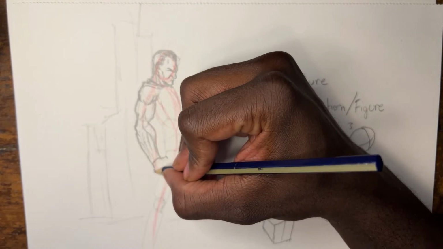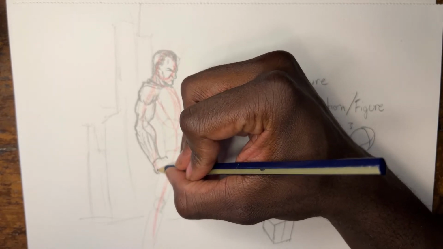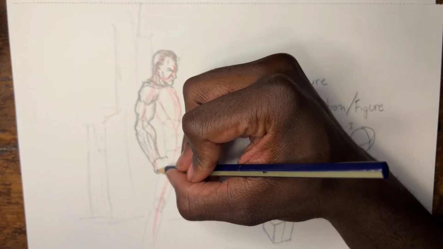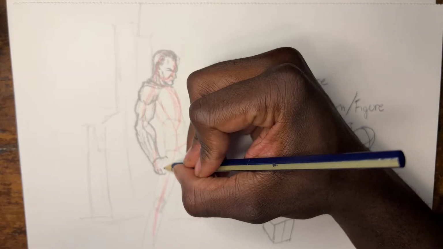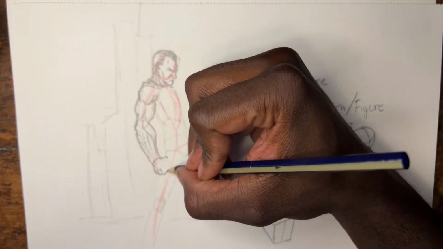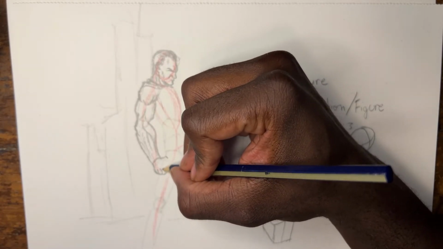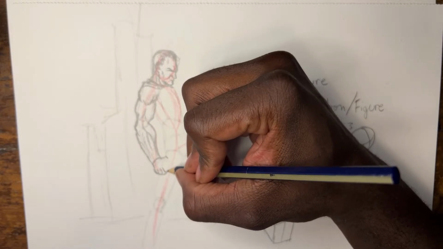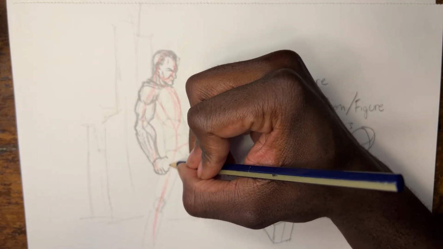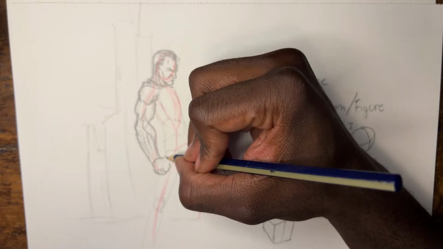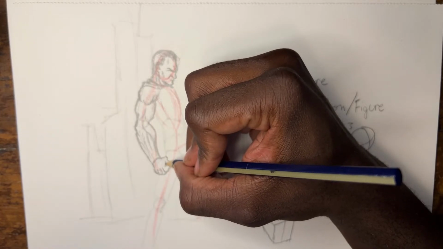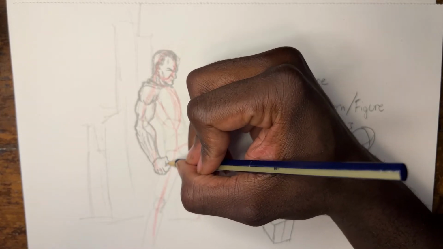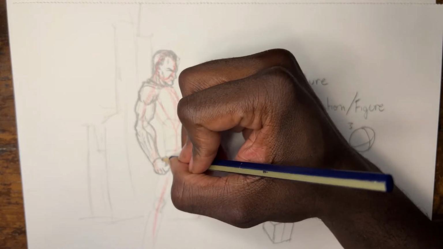But that will not be today. Today, I just want to show you how to improve your anatomy using these basic shapes, because I see so many artists get lost and they're not sure where to go. They can understand what the muscle looks like, but why does it go there? Once you have a good understanding of your why, then everything else makes so much more sense.